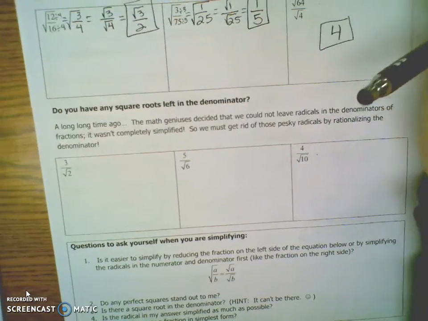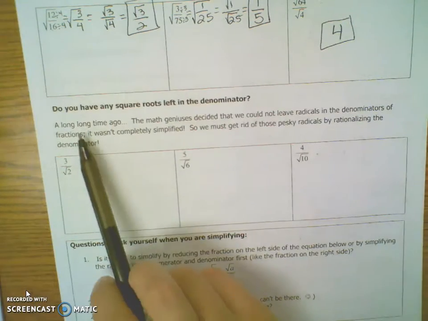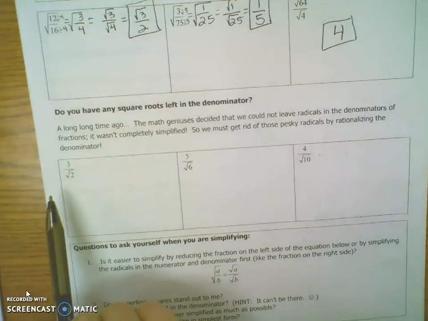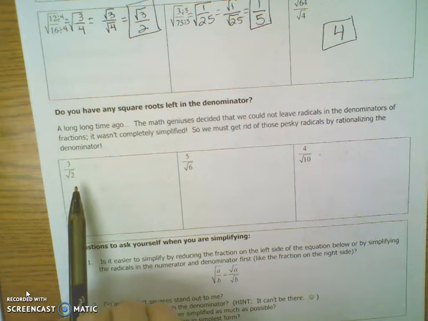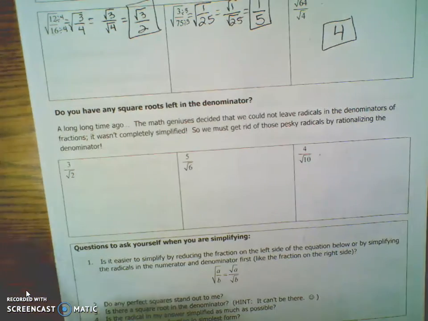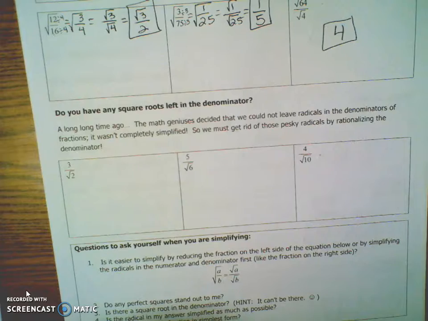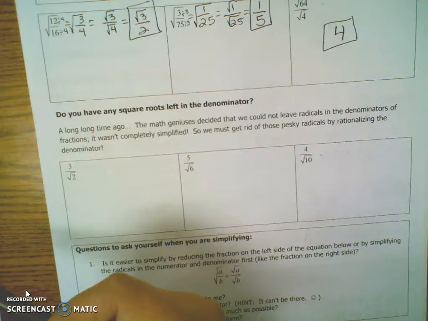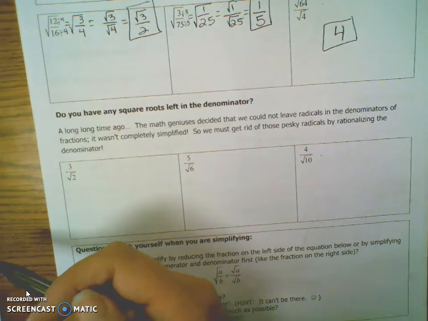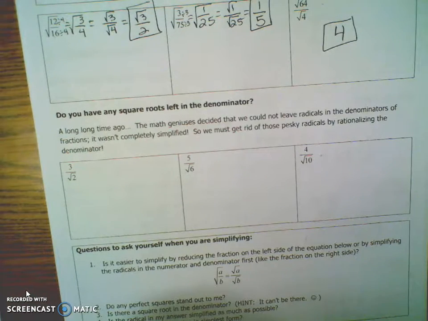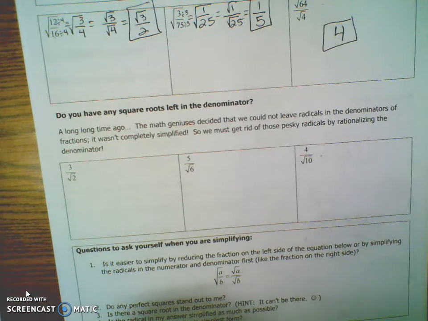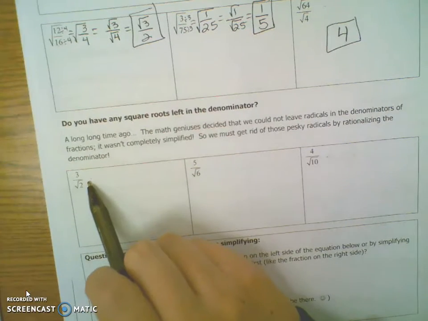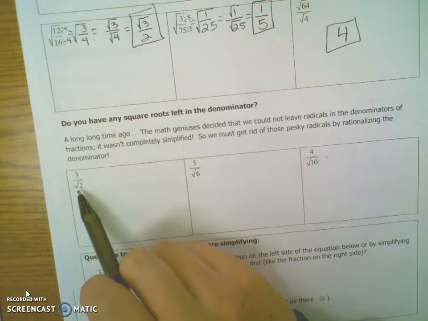All right, let's try this one. Now, like this says here, someone just decided at one point that we could not have radicals in the denominator. It's just like, why do we capitalize first letters of a sentence? Or why do we have certain plurals the way we do? Why do we say geese instead of goose? Because at some point someone decided that's the way it was, and so we keep doing it that way because that's the common way to communicate. And so same thing when we're talking about radicals. We can't have a radical in the denominator of a fraction.